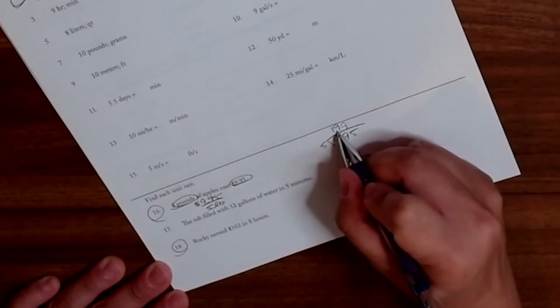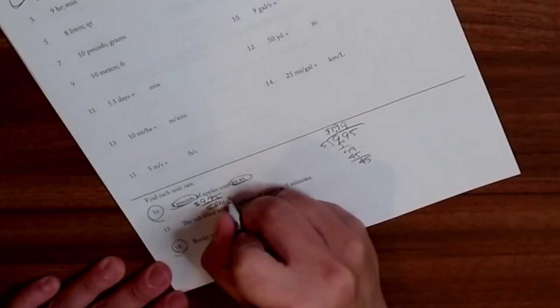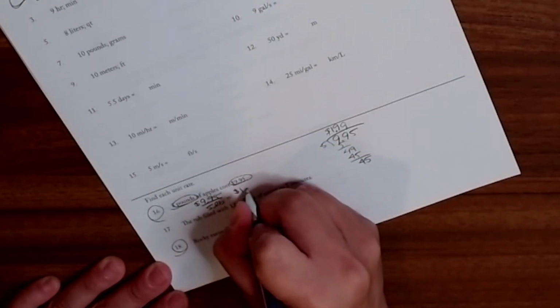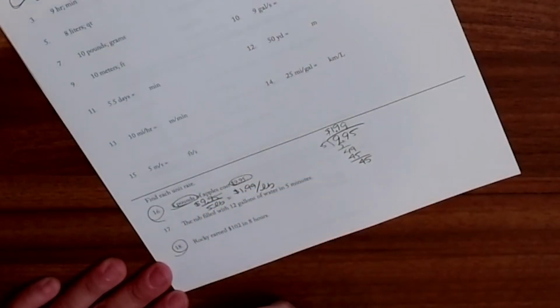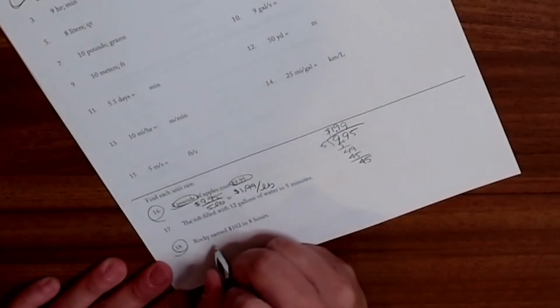9, and then here's my decimal point here. So $1.99 per pound. Okay. Rocky earned $102 in 8 hours.